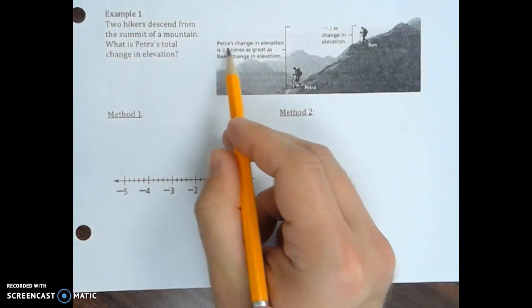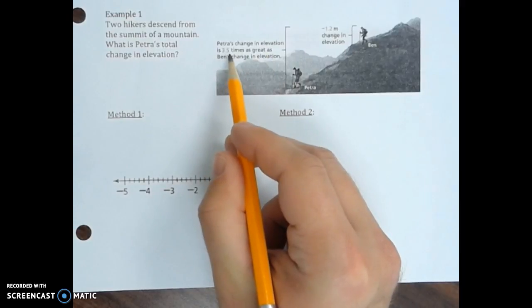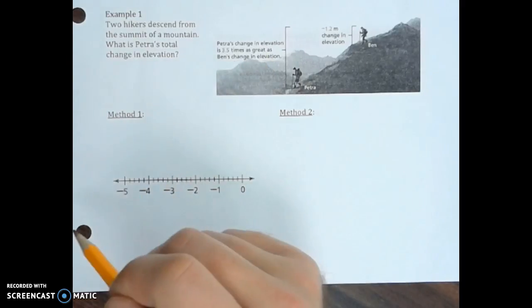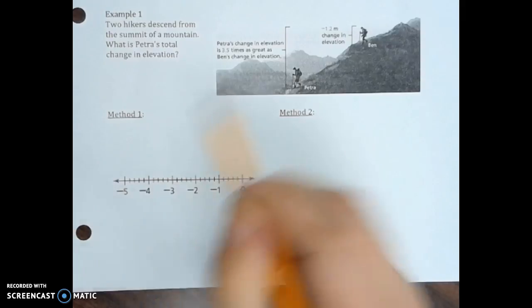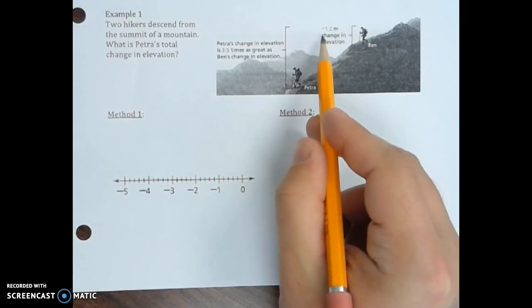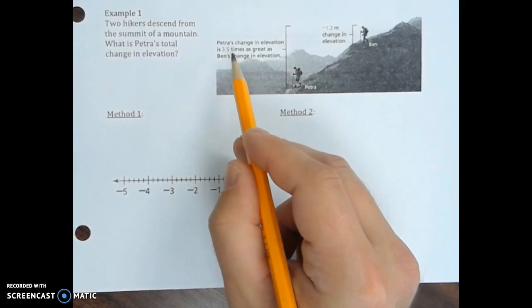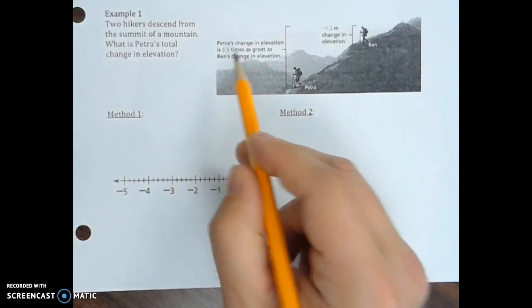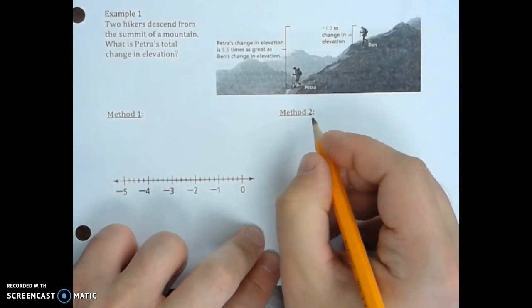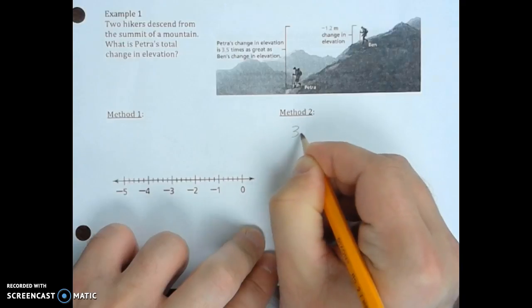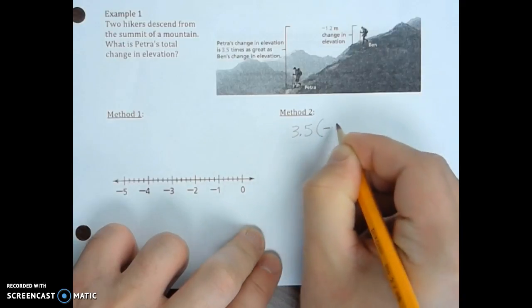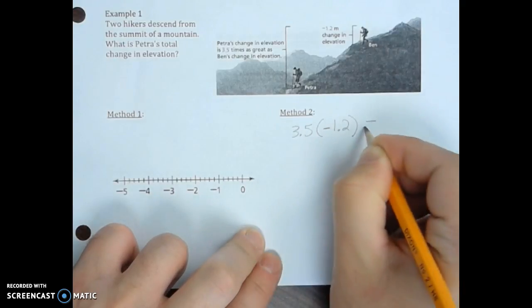Petra, though, it says that Petra's change in elevation is 3.5 times as great as Ben's change in elevation. So if we know Ben's change, which was -1 2/10 meters, and we know that Petra's change is 3.5 times as great, all we need to do is the following multiplication problem. We can do 3.5 times -1 2/10.